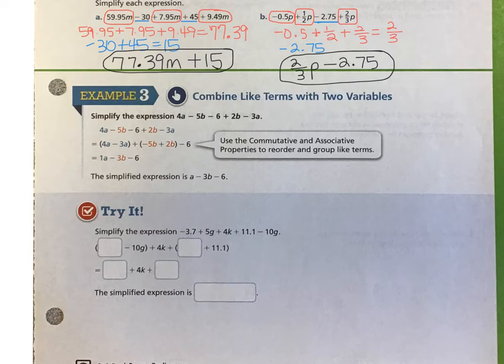So again, they use the properties to group things together. We're going to do the same thing, but we're going to use our underlines and our circles and another shape in order to combine our like terms. So notice that we have both a's and b's as variables. We can only put a's with other a's and b's with other b's. So I'm going to start by using blue to circle any term and the operation in front of it that has an a. In this case, I have 4a minus 3a. And 4a minus 3a is just 1a.